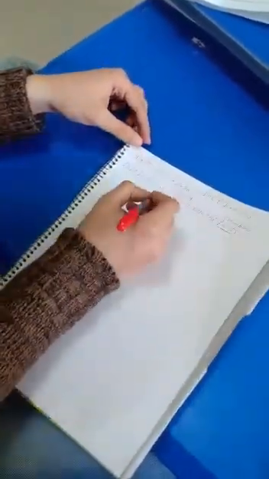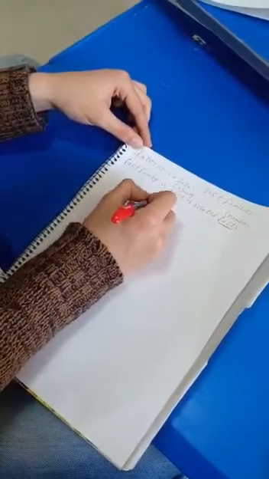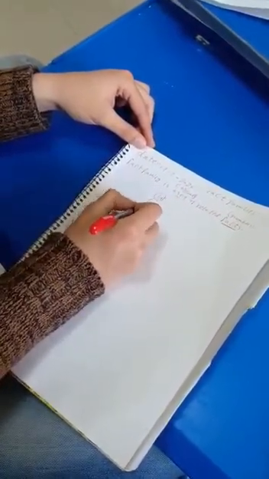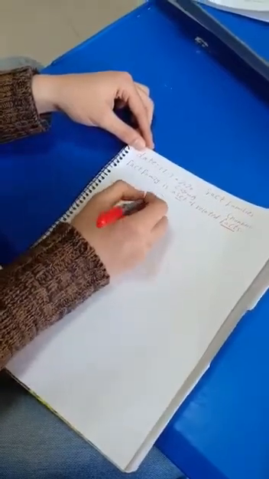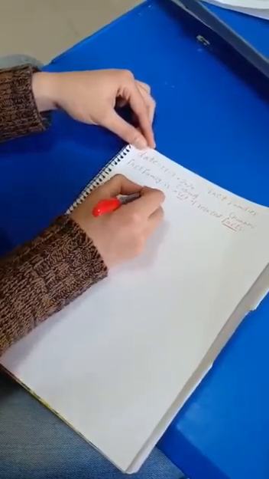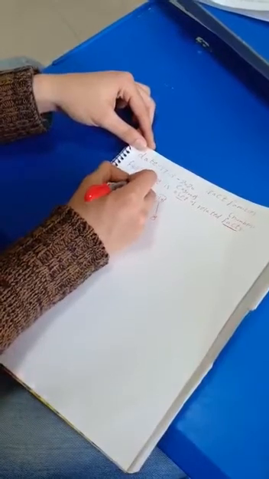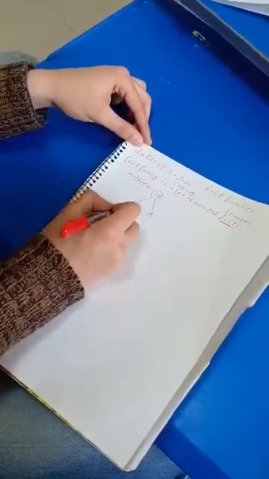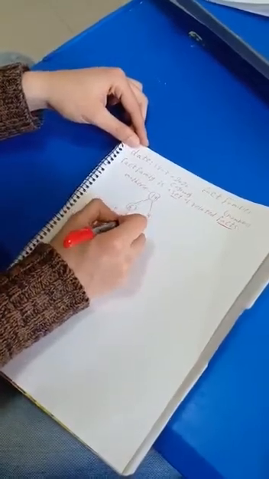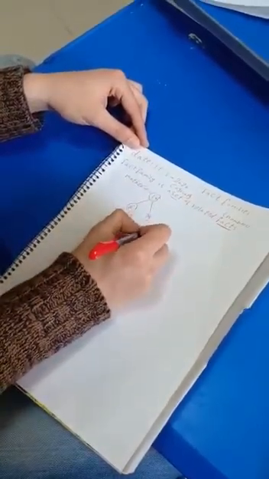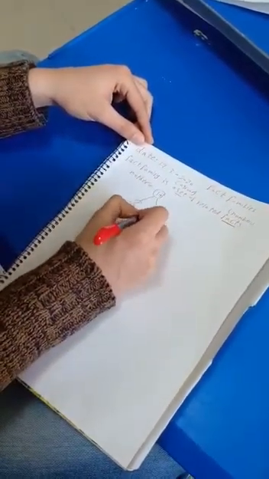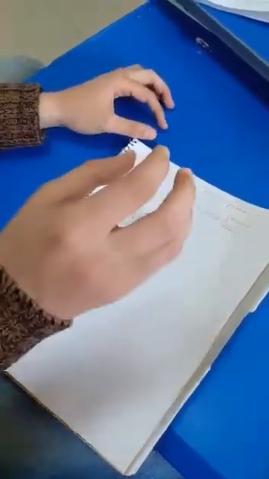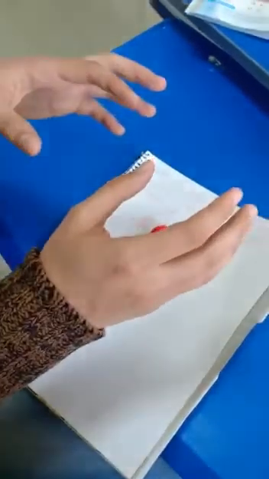For example, if we have 14 and 6 and 8, the bigger number is 14, so it is the mother. And 6 is child number 1, and 8 is child number 2. They are a related family, like you are related to your father and mother.